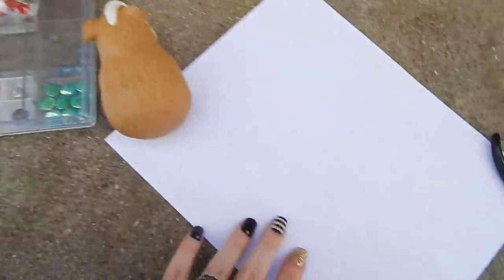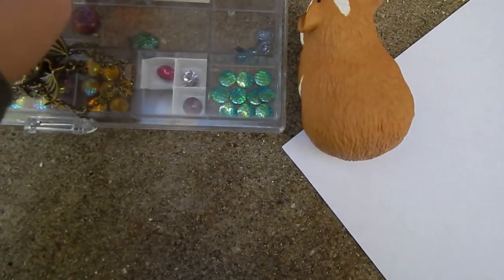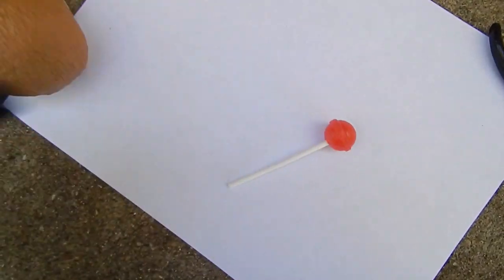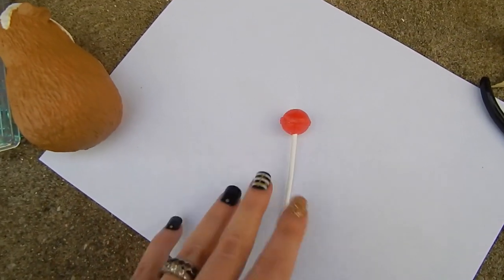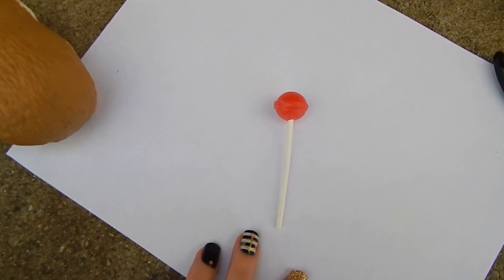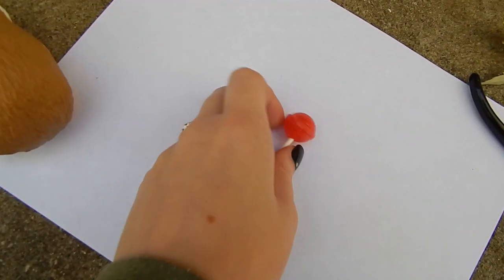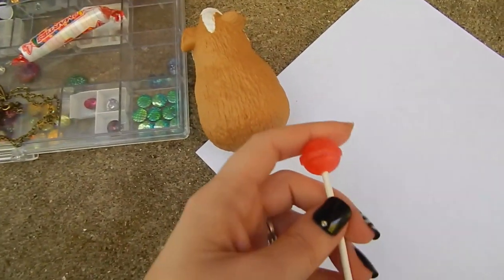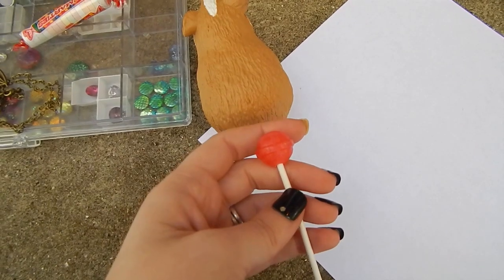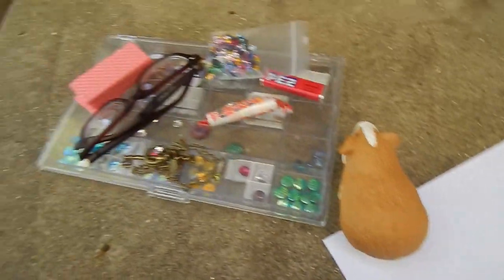Basically, what we're going to be doing is laying the product on this piece of paper. Let's just start with this lollipop. You're going to be taking pictures of your product outside in a shaded area on this piece of paper. I'm going to go ahead and start by doing that, and then afterwards I'm going to have all these photos ready to work with for the video. I'm just sitting outside doing this.